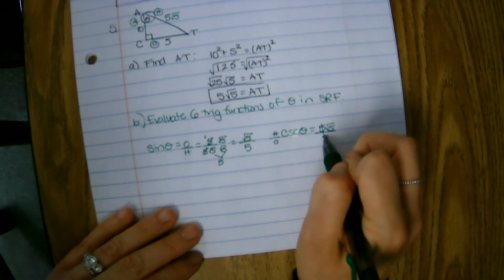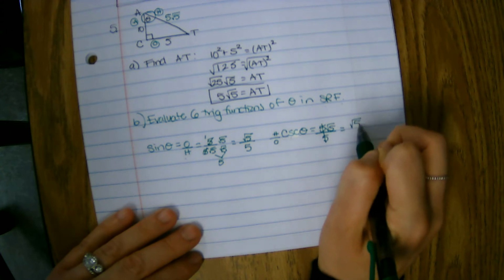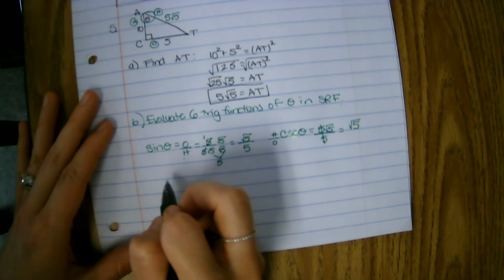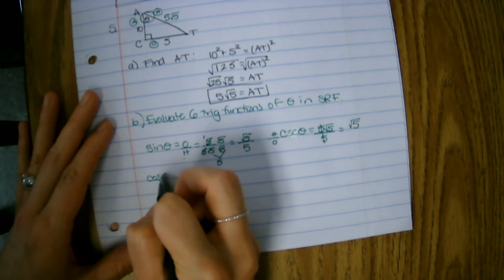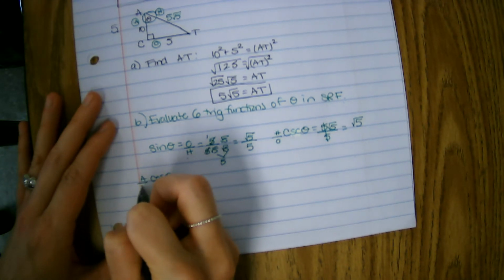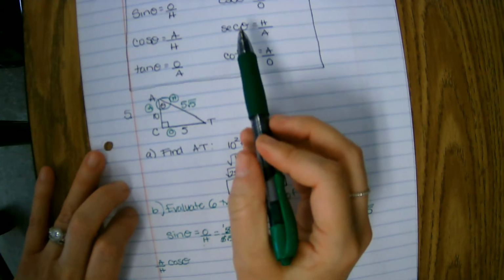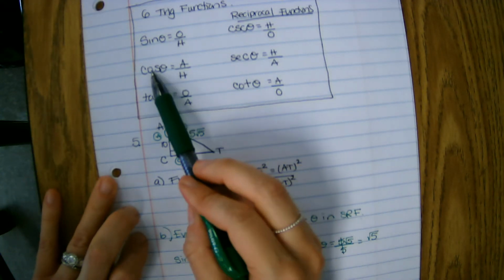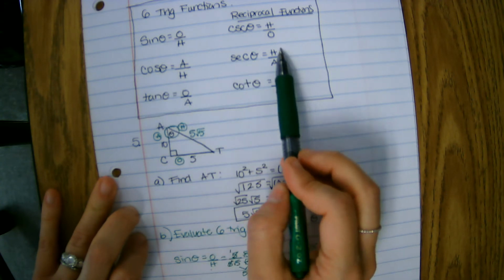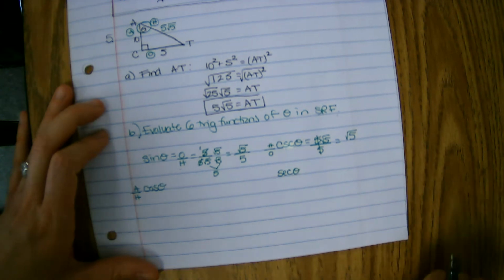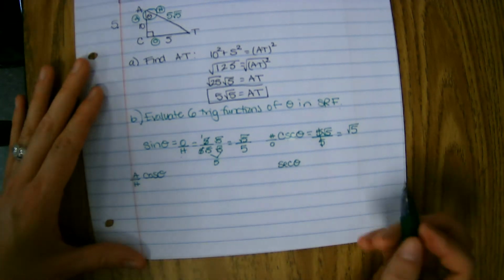And then we can cancel out our 5's, leaving us with just radical 5. All right, I'd like you guys now to try the cosine of theta, so that we know is our adjacent over hypotenuse, and its reciprocal. Remember, C's and S's go together, so the reciprocal of cosine is this one, which is secant. So I want you to find both of those. Pause the video, go ahead and do that now.